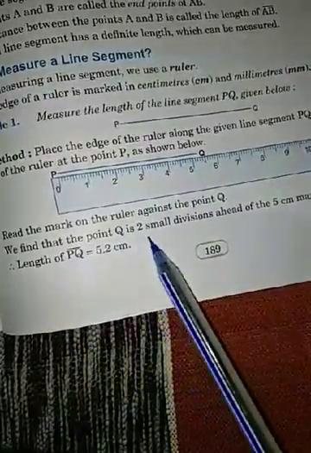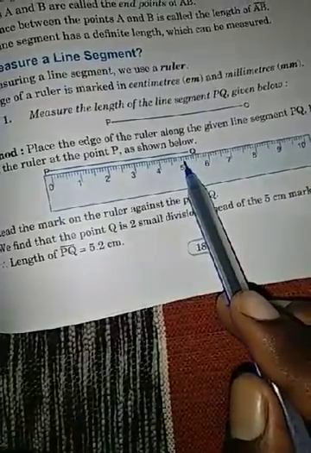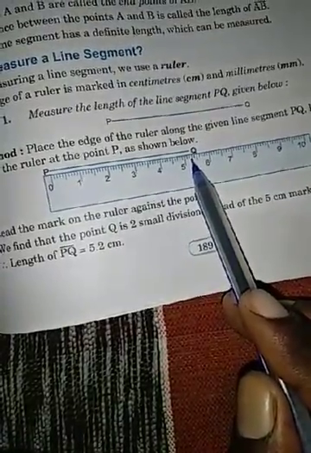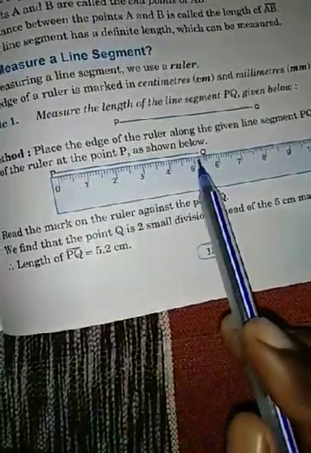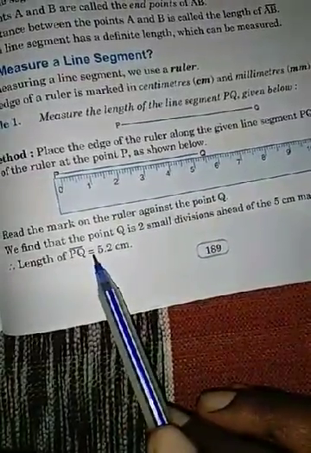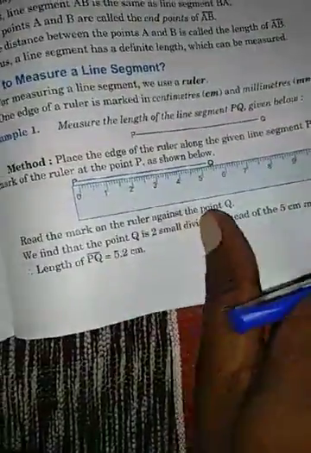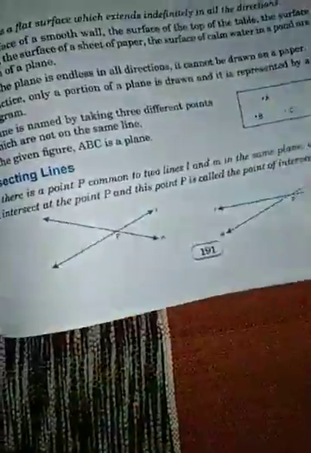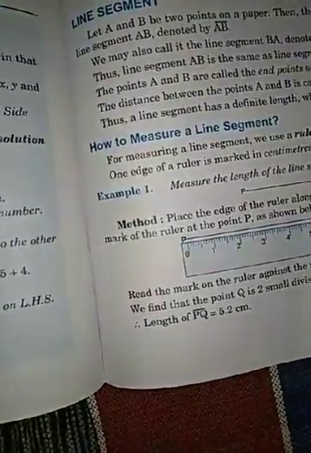So we find that the point Q is two small divisions ahead of 5 centimeter. That is, this is 5 centimeter and two small divisions ahead of 5. So the length of line segment PQ is equal to 5.2 centimeter. This is method 1. By another method also we can measure the length of the line segment.